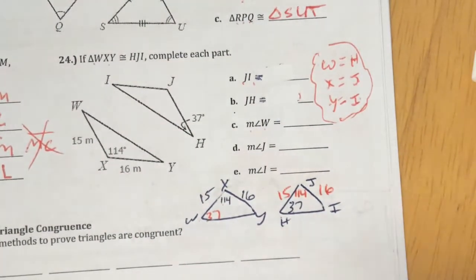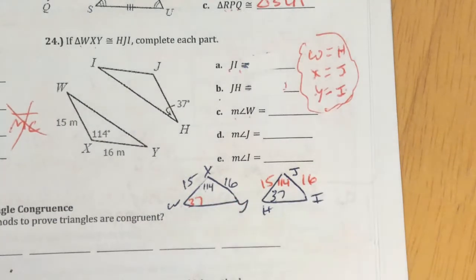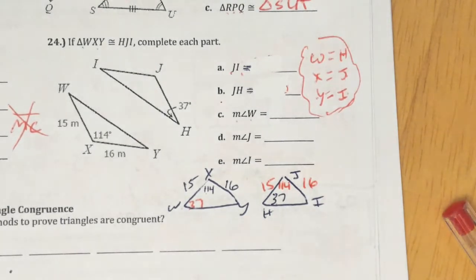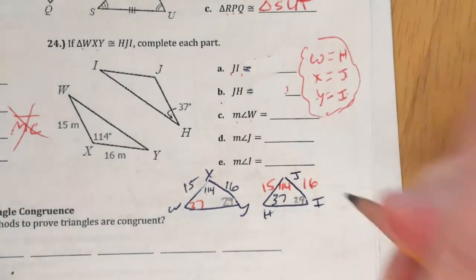All right, are we missing anything? Okay, so if this is 114 and 37, I can find this missing angle. So 180, subtracting the 114 and the 37, I would get 29 left over. I'll do that in pencil. So this is 29, and this is 29.